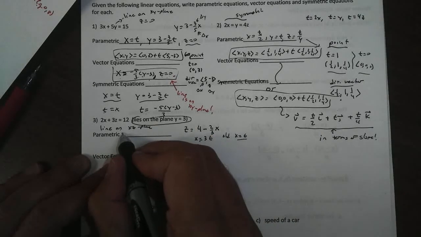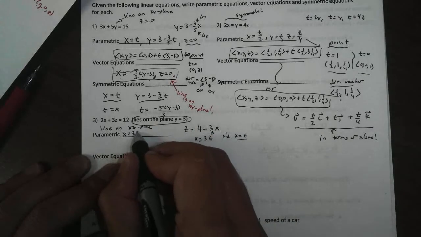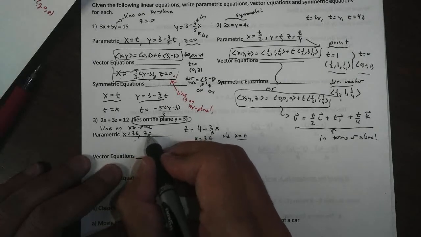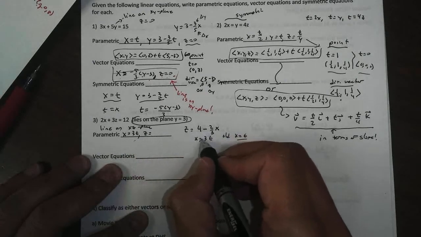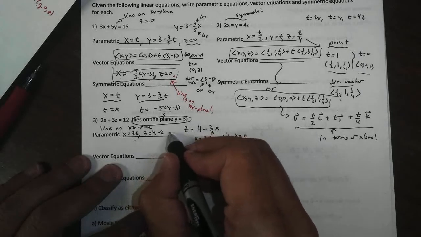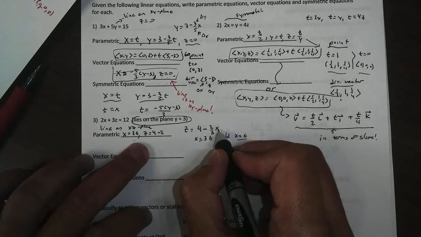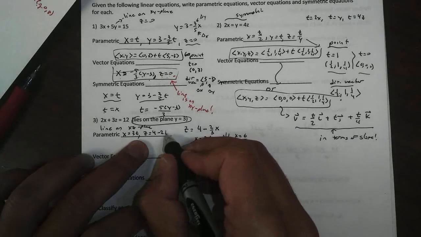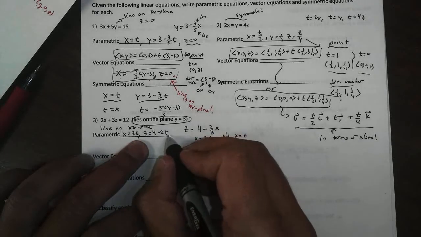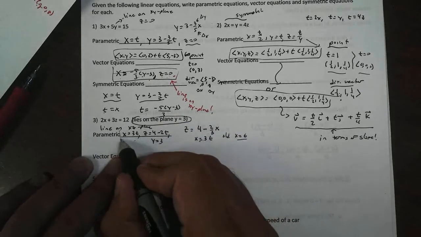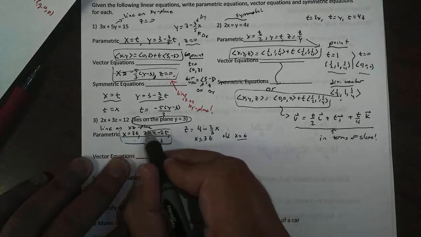So my first parametric would be x equals 3t. And z then would be, well, let's see what z would be. Okay, this would become 4 minus 2 times x. But remember what x is. x is 3t. The 3's will cancel. So I just get t right there. And I do have a y this time. y equals 3. So that would be my parametric equation right here.